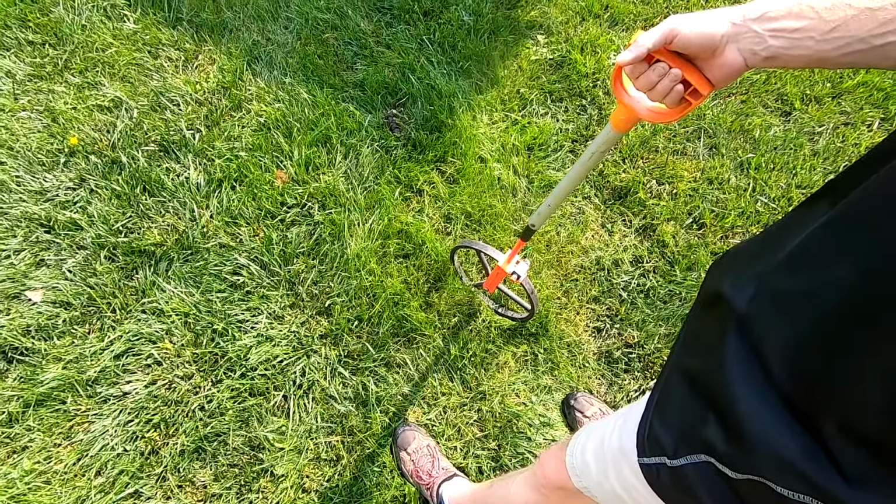You need a measuring device, which we have here. It's just a measuring wheel. And we need a calculator, and we'll go over some of the log entries I'm making, and we'll show you everything at the end. Anyway, this is how I do it.